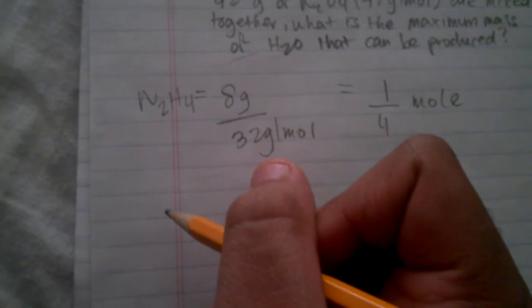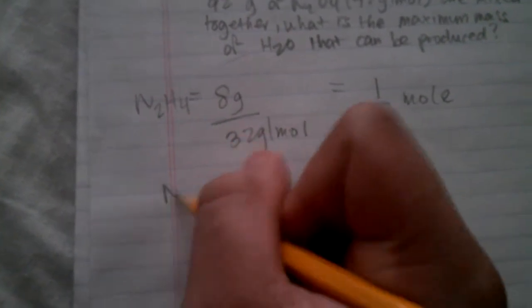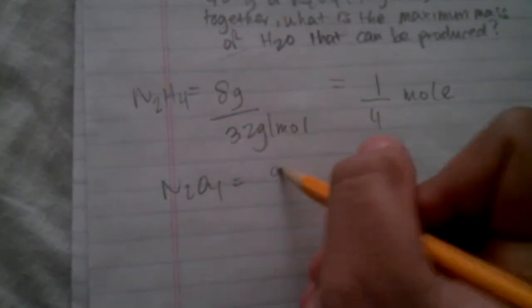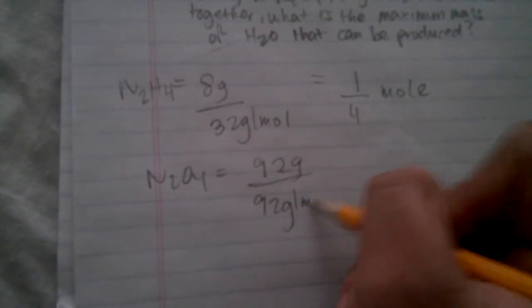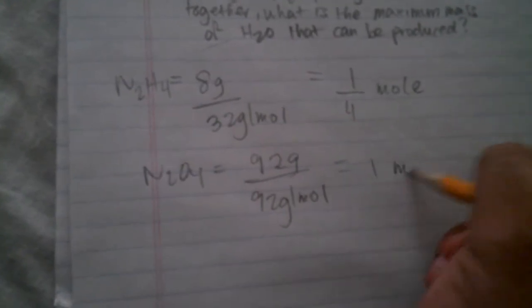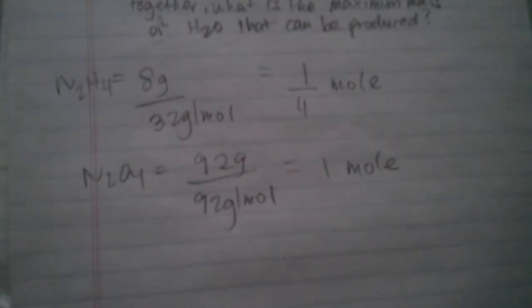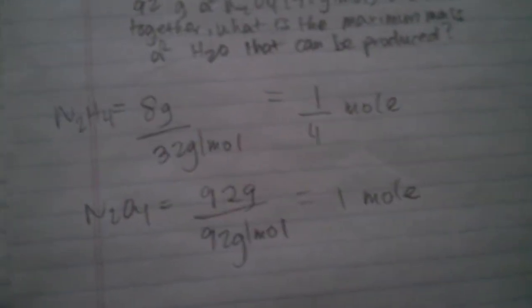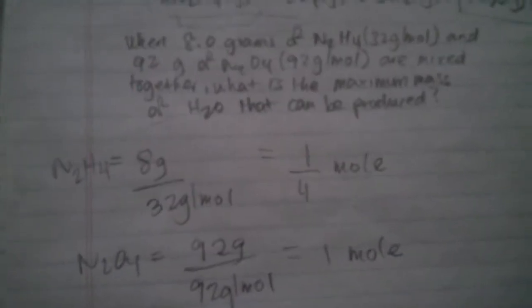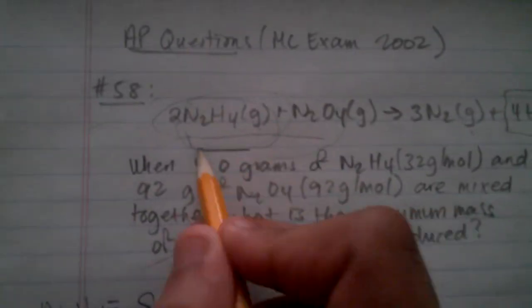Simple. Now we have N2O4, and we have 92 grams of it, and its formula mass is 92 grams per mole. So we automatically know that that's going to give you 1 mole of N2O4. Now, we have to figure out, again, which one is limiting, because the limiting reactant determines everything. The limiting reactant determines the mole relationship between the limiting reactant and every single element or compound in the reaction.